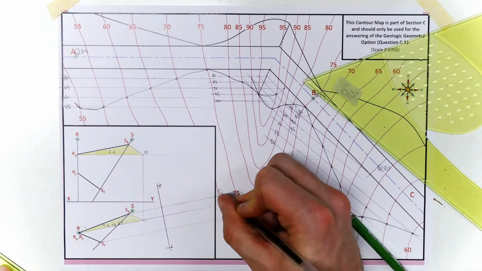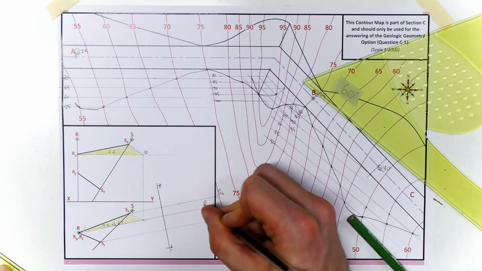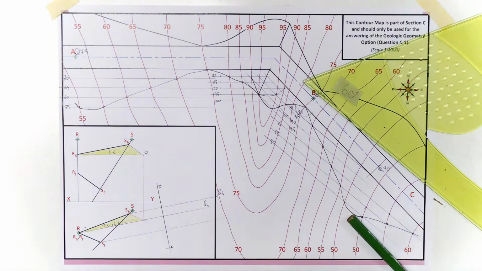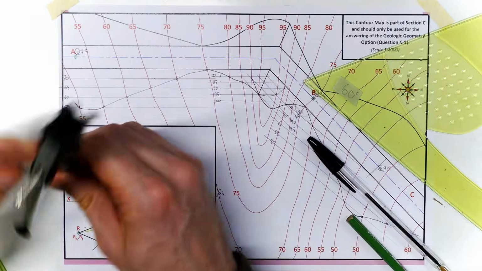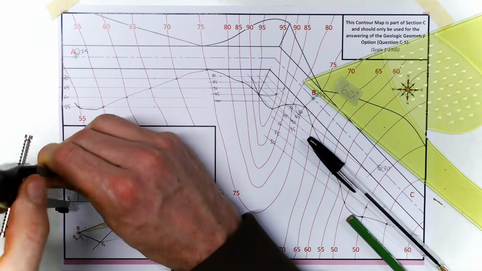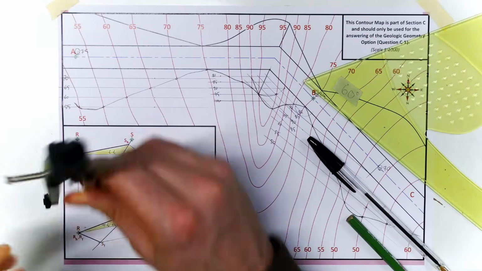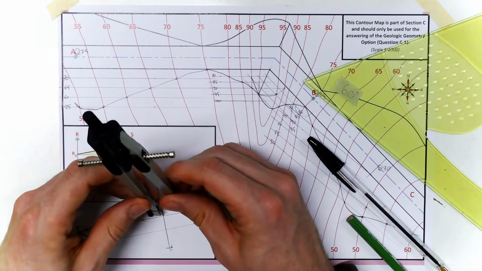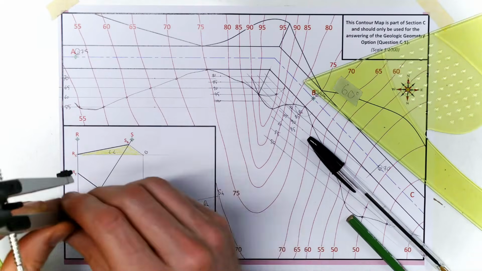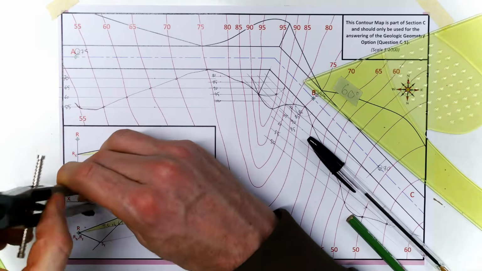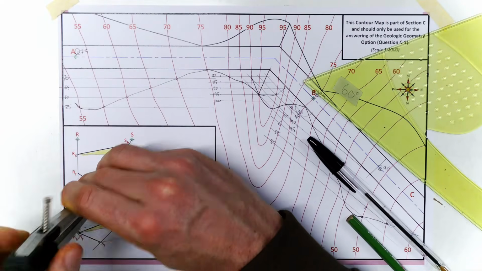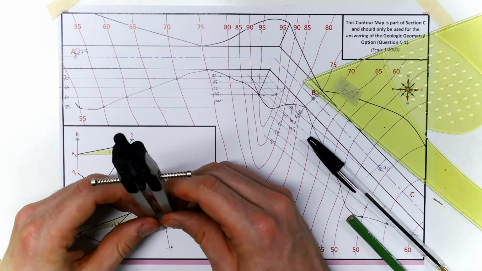There's SH, RH, and then we need our points in our foot wall, so RF, and SF on the foot wall as well.